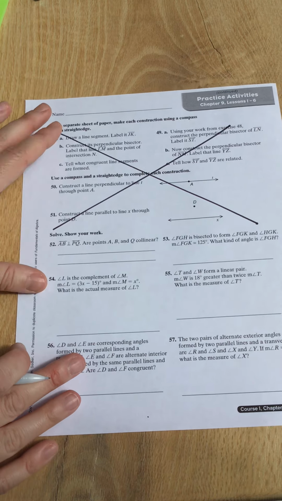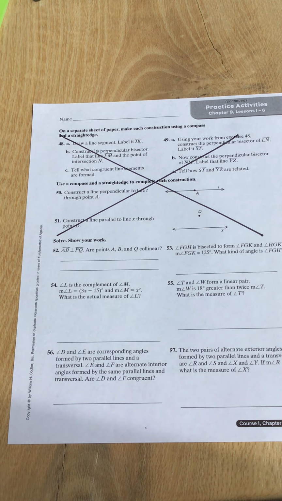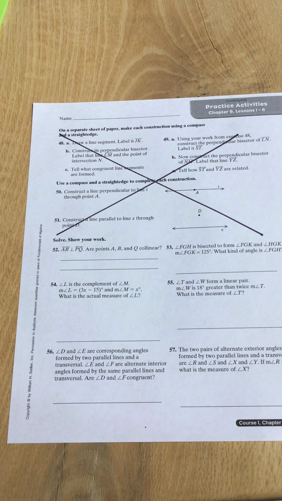Here we go. All right, so we have gone through all of our vocabulary words in the past other pages. So knowing what we know and knowing what we have, let's work through these last ones. I've got my separate sheet of paper just in case I need to draw it out, and you can do the same.